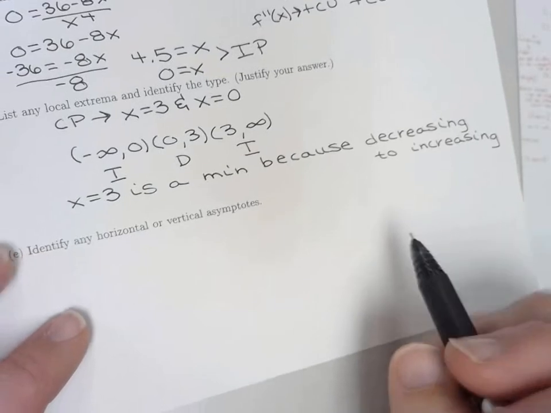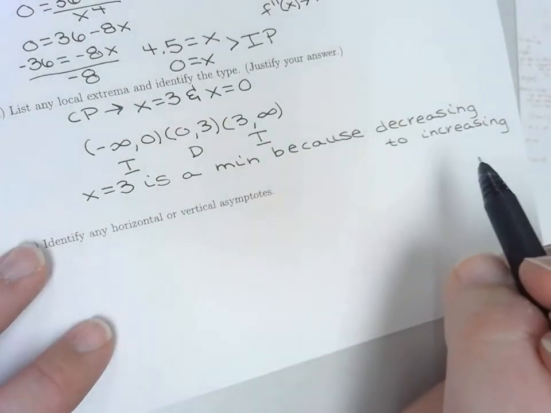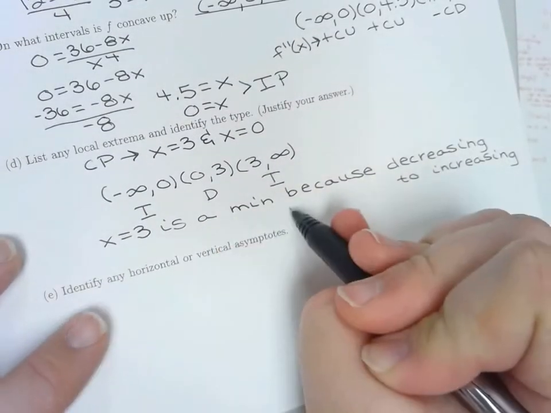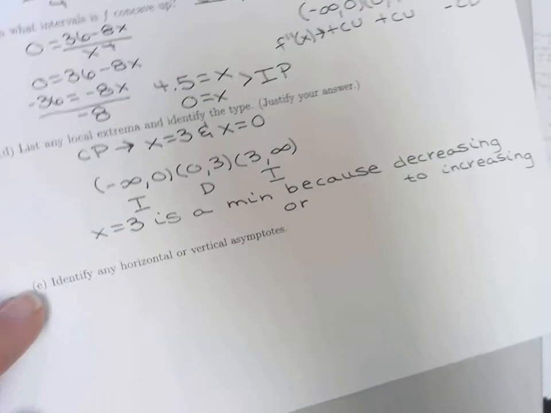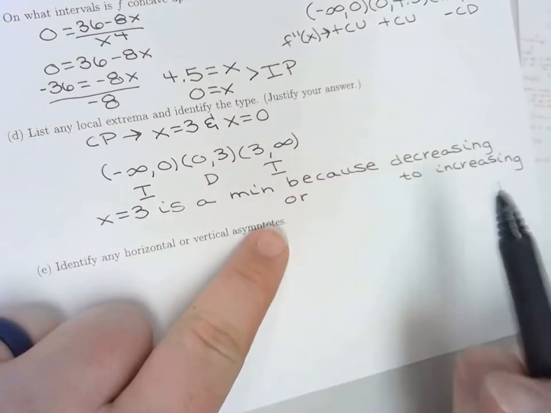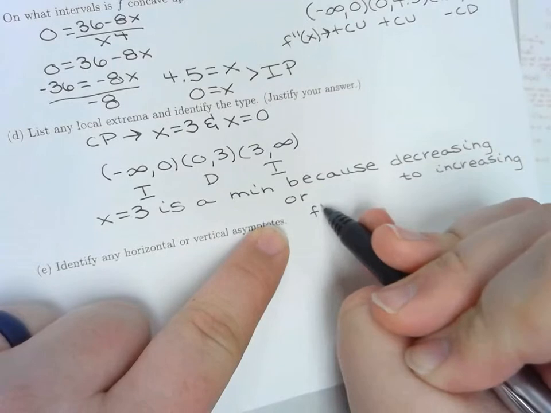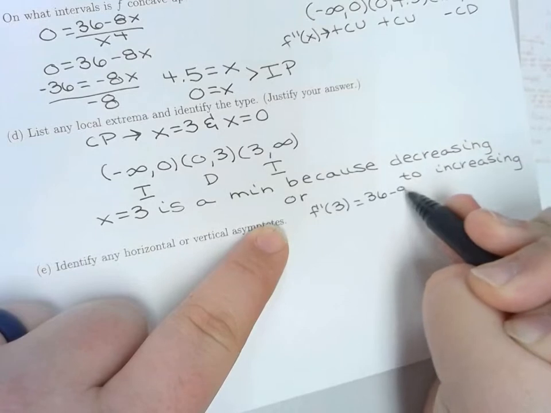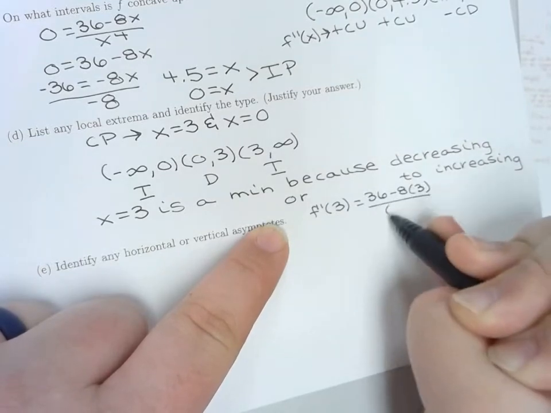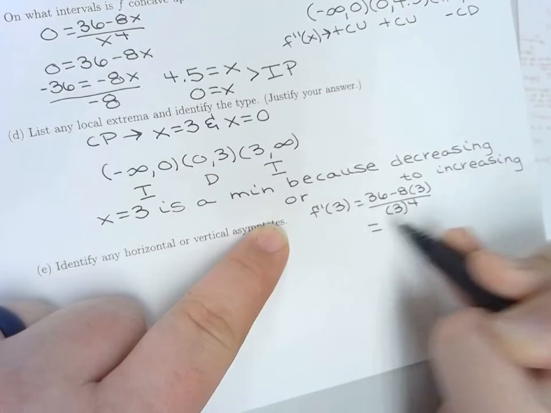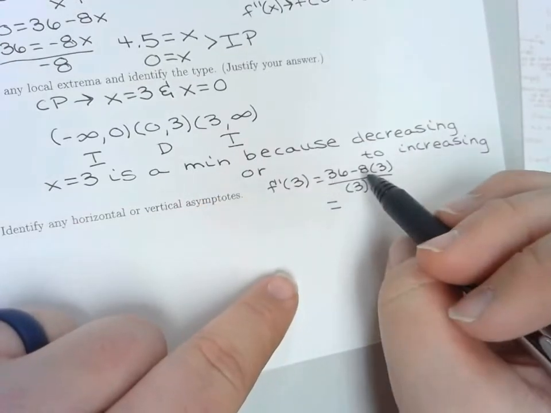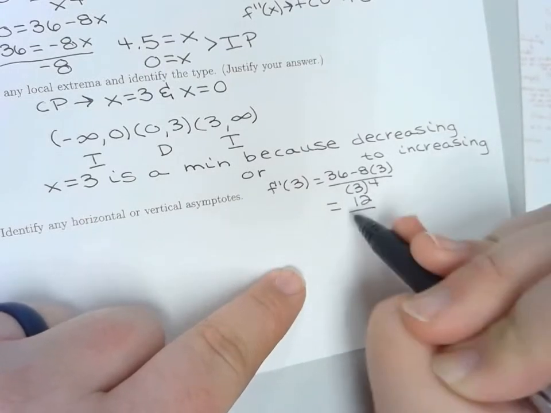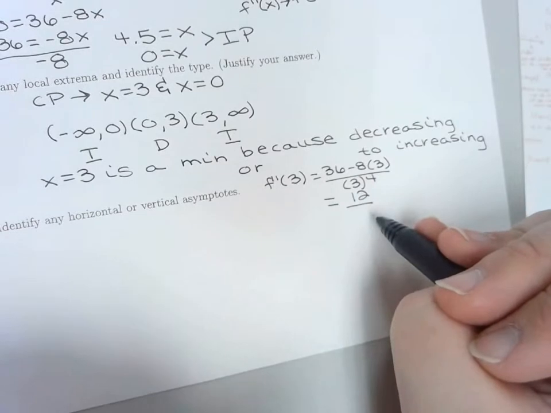Now, you could also justify it by the second derivative test. I'll show you both options. So if I plug 3 into the second derivative, that will get me back 12 over 3 to the 4th.